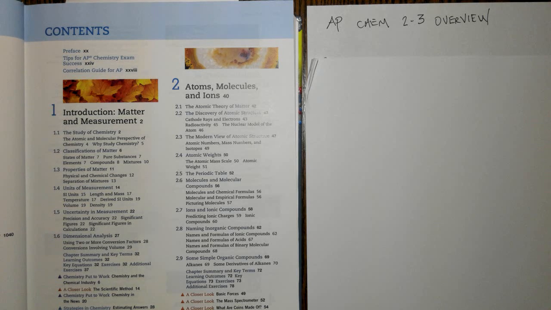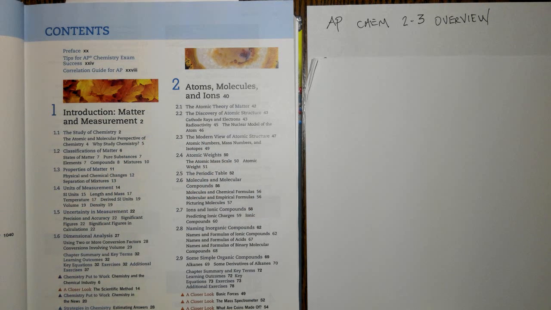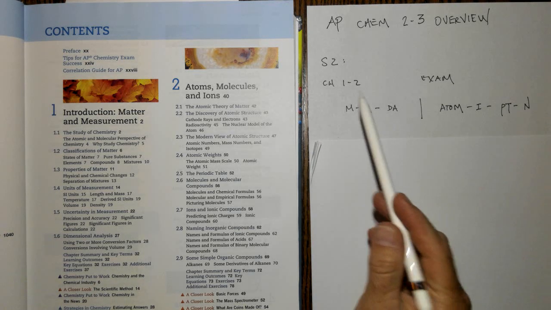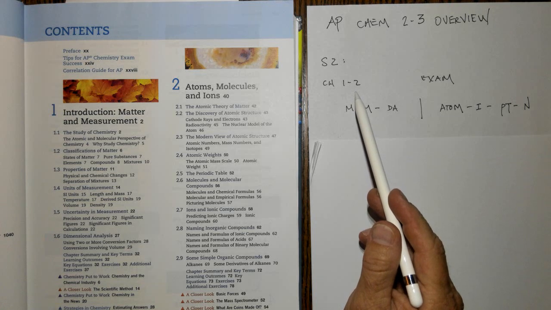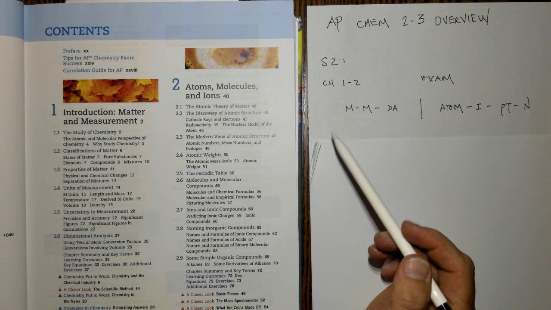So this is a quick overview of the material in AP Chemistry 2. It follows the book very closely, and that's why I have the table of contents out here. And in semester 2, you'll review chapters 1 and 2, which should be a review for just about everyone who had Honors Chem, General Chem, or AP Chemistry 1.